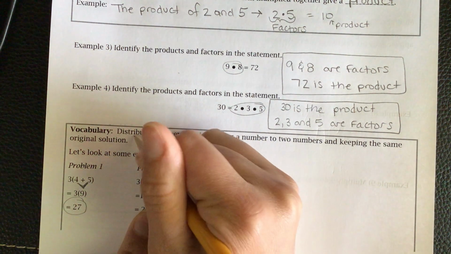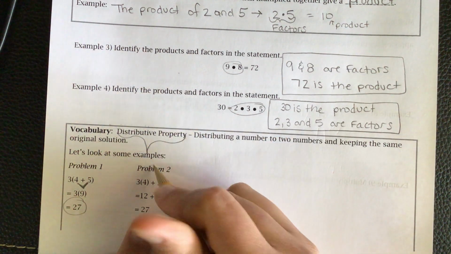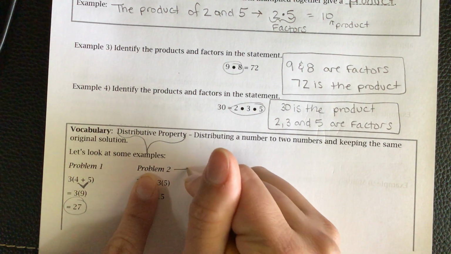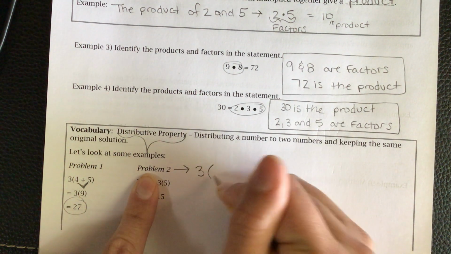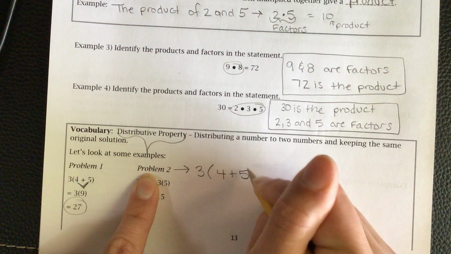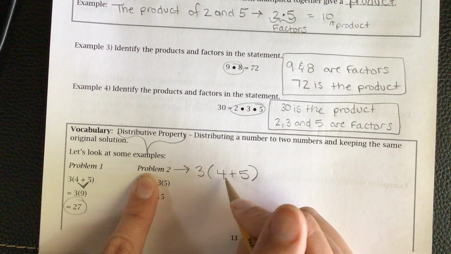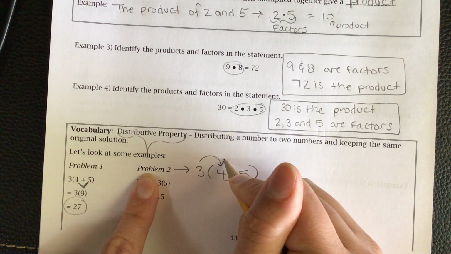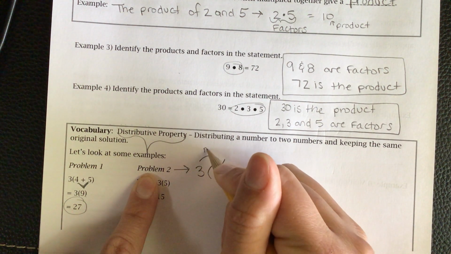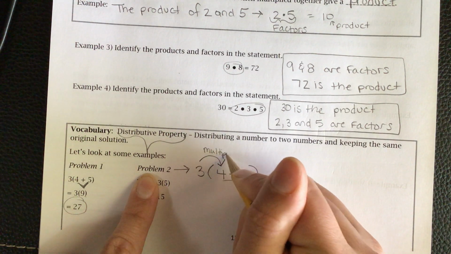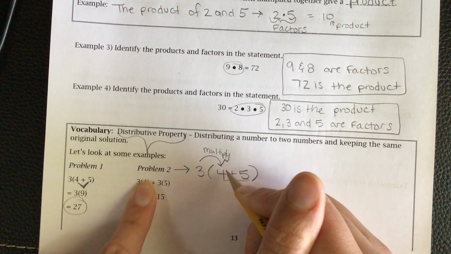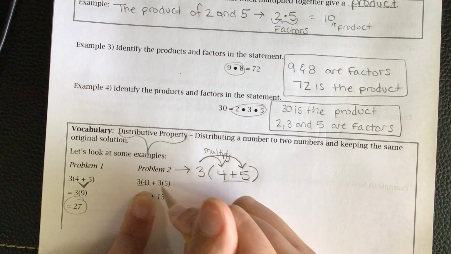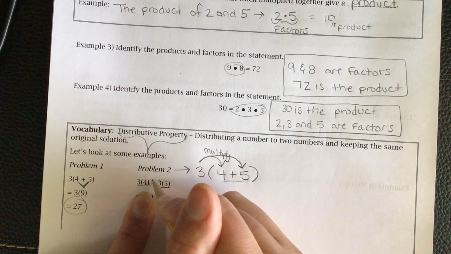The distributive property is in example 2. So you might see something that looks like this. 3 parentheses 4 plus 5. However, instead of adding these 2 numbers together, we're going to distribute and we're going to multiply in the process. So 3 times 4, and then do it again, 3 times 5, putting the addition sign in between them.